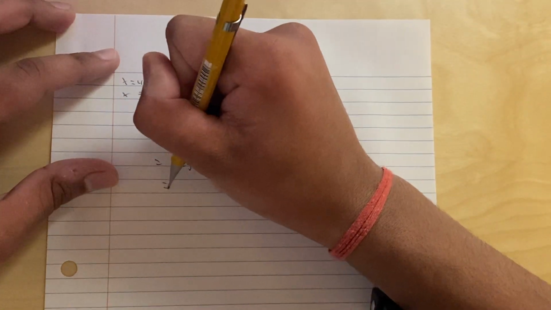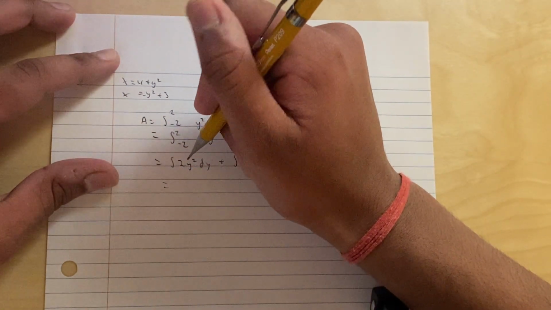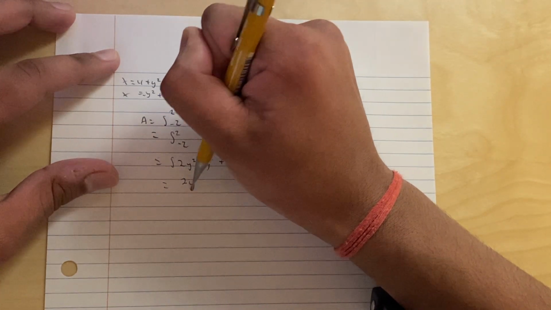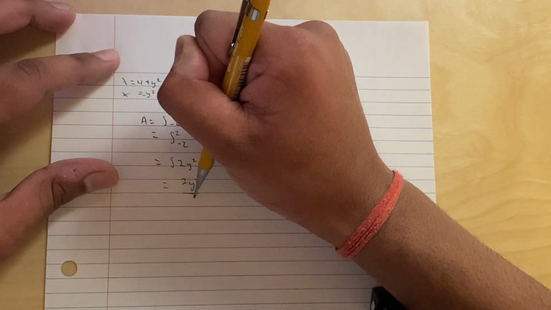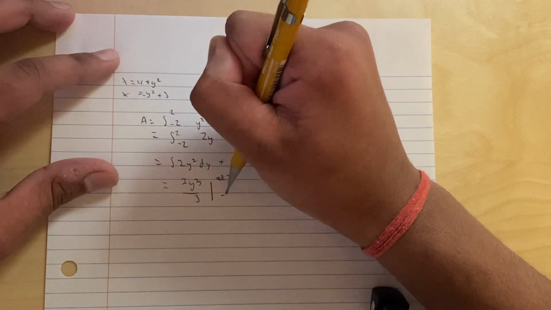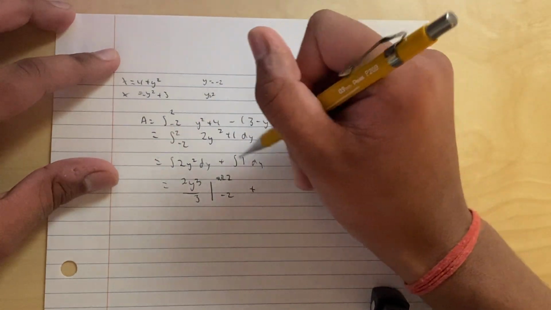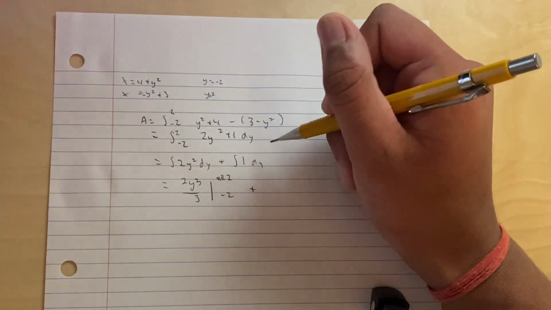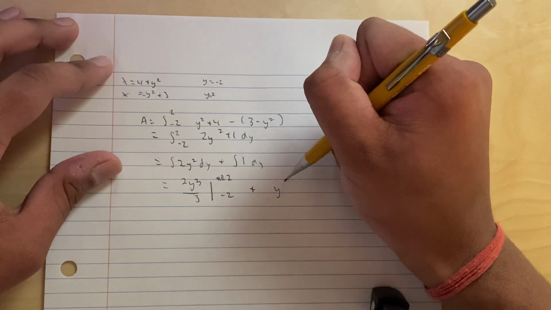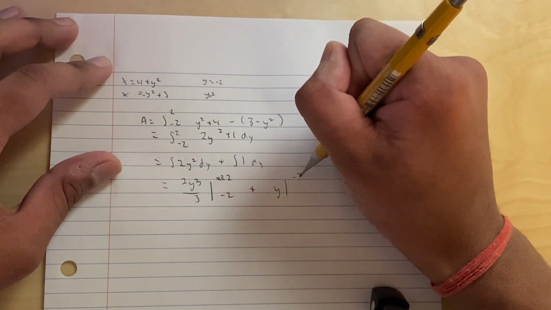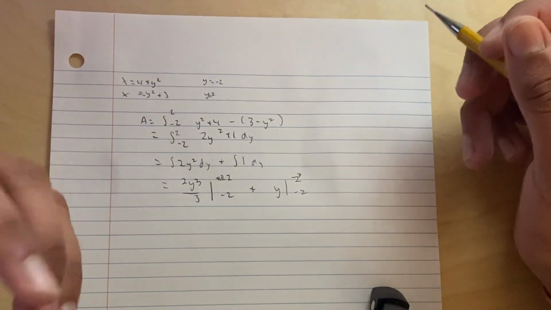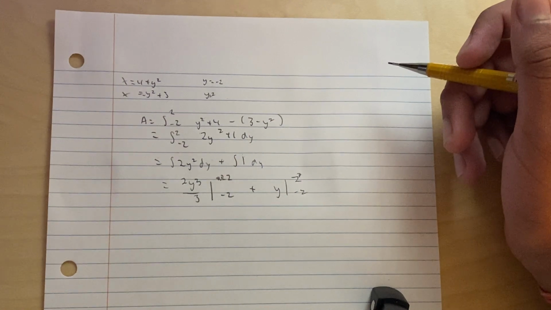And so this would end up to become 2y cubed over 3 with the restrictions of -2 to 2, plus this will become y, since we're dealing with dy. The integral of 1 would just be y. So y from -2 to 2, sorry, the smaller one's always at the bottom. And so now we just use substitution.